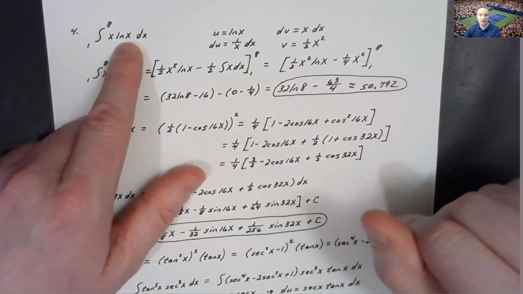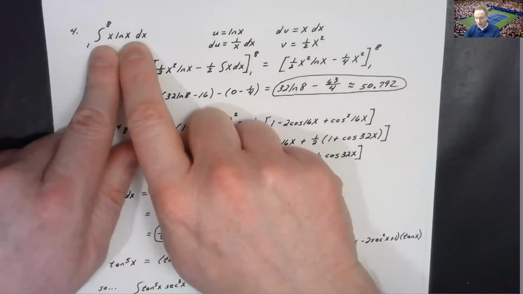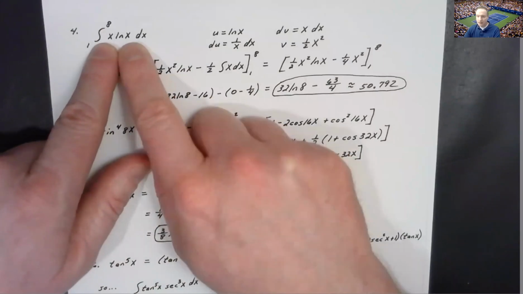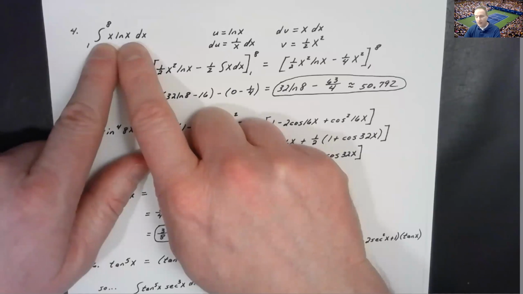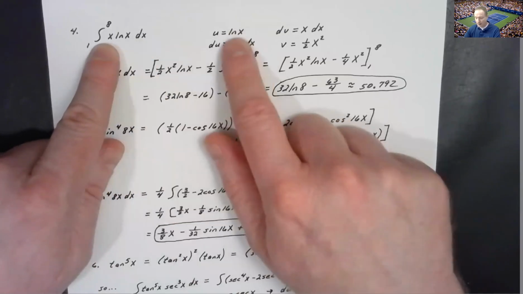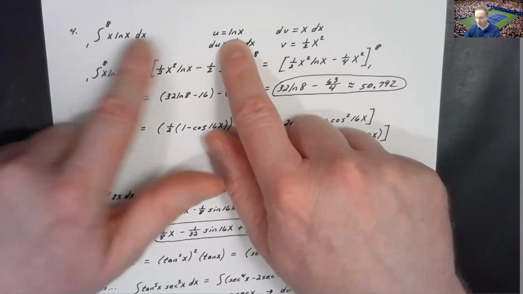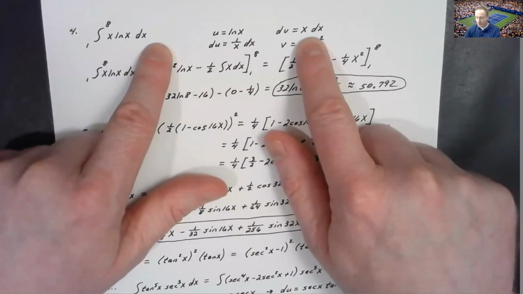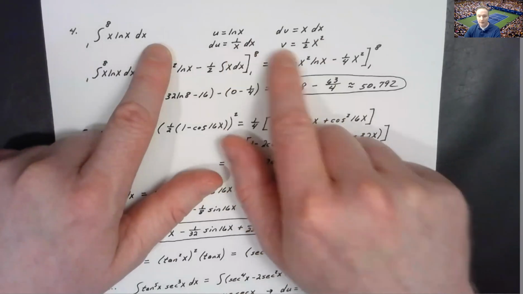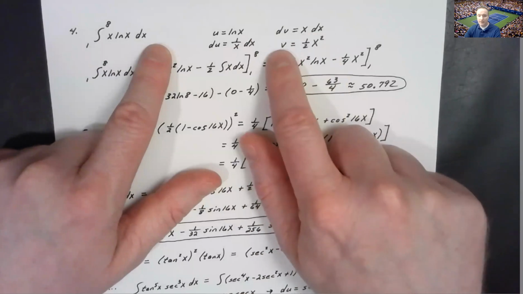So for number 4 here, you look in here and you see what we have: a product, an algebraic function x times a natural log of x. Clearly, u equals LIATE. L comes before A in LIATE, so we'll let u equal the natural log of x. That means everything else in there, which is your x dx, has to be dv. We differentiate the natural log of x to get 1 over x dx. We integrate x to get 1/2 x squared to solve for v.